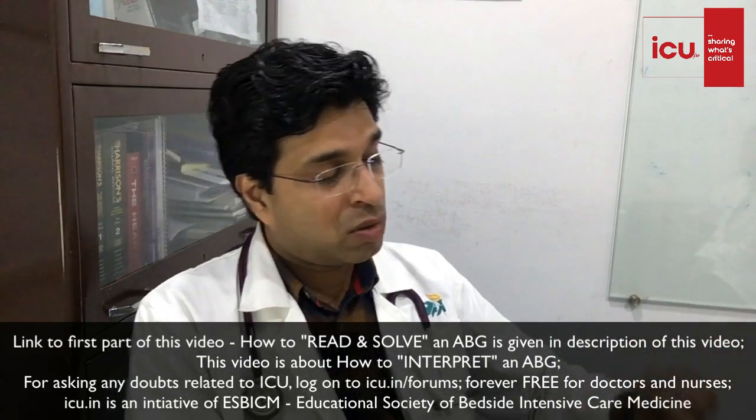Either bicarb we are not able to conserve, so it is getting lost in the kidneys or the bowel, or we have poured extra saline, meaning chloride, into the body. So what could be the cause? Only three causes are there. Either iatrogenic hyperchloremia, meaning we have given lots and lots of sodium chloride in the fluid. That's why it is also called hyperchloremic metabolic acidosis. Normal anion gap is also called hyperchloremic metabolic acidosis.